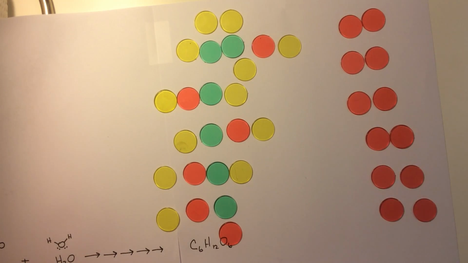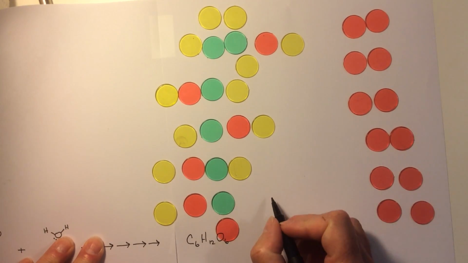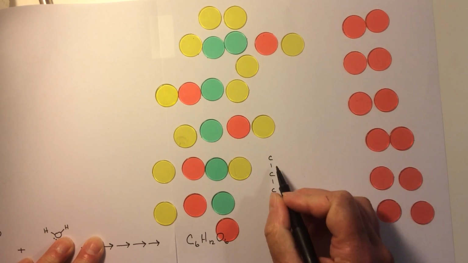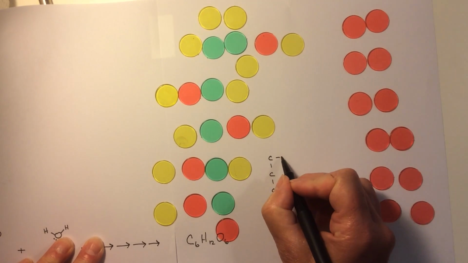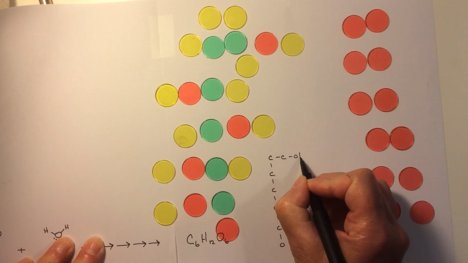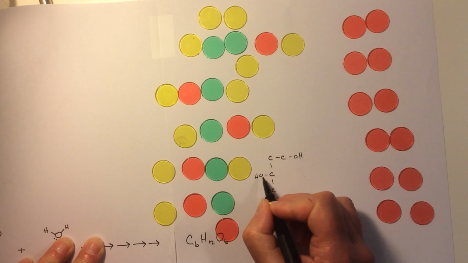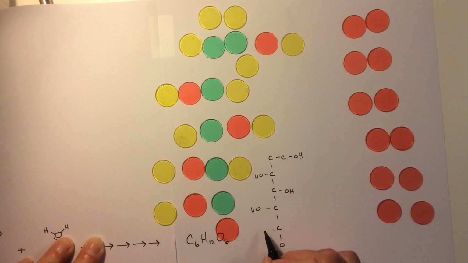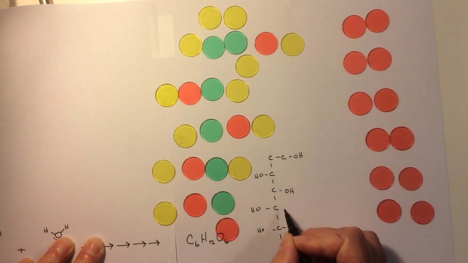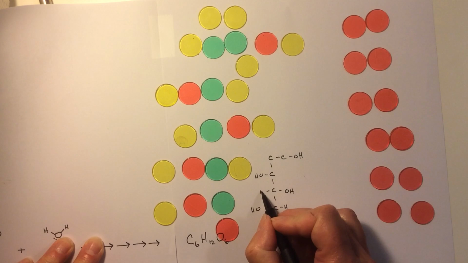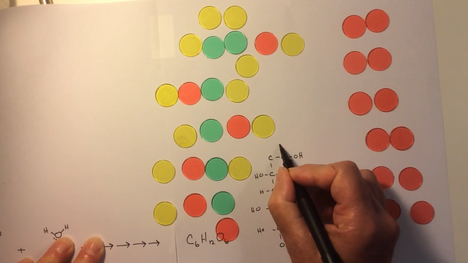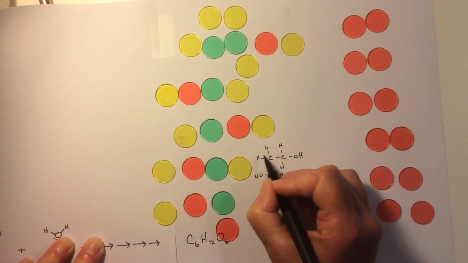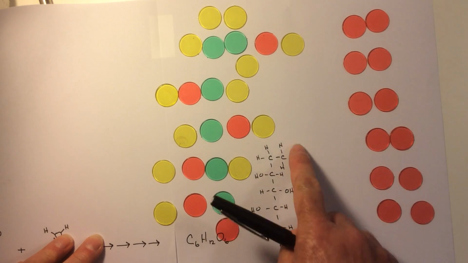If I write this as a structural formula, this is C, 2, 3, 4, 5. 1, 2, 3, 4, 5, O. This one goes C, and then I have OH, and I have OH, and I have OH, OH, OH, and then some hydrogens. You can count along with me to make sure I didn't leave anybody off. Okay, great. So here is my structural formula.